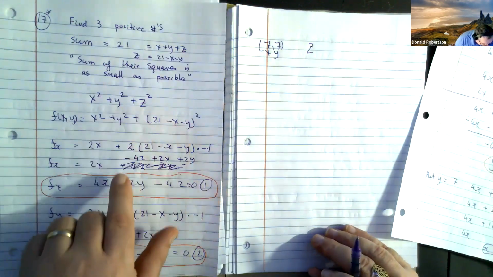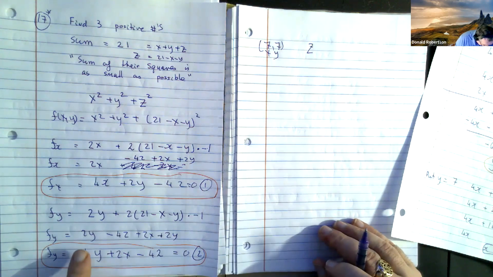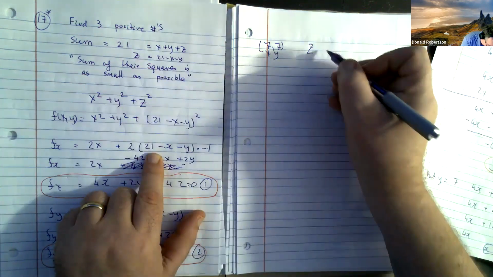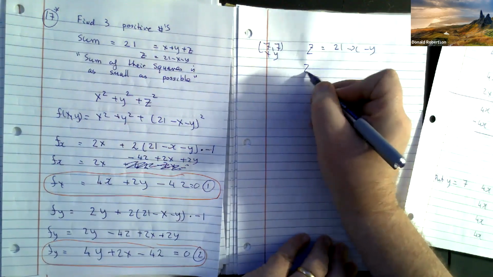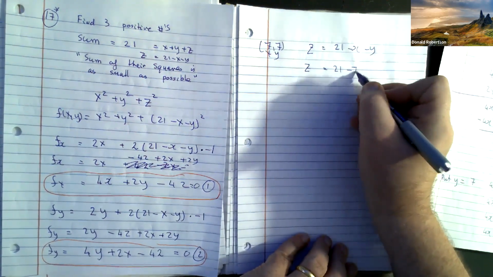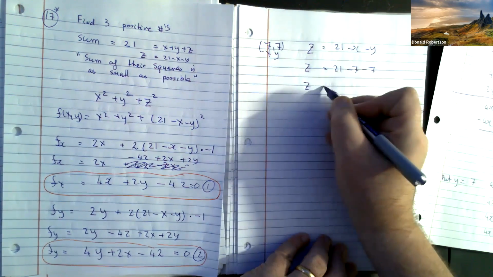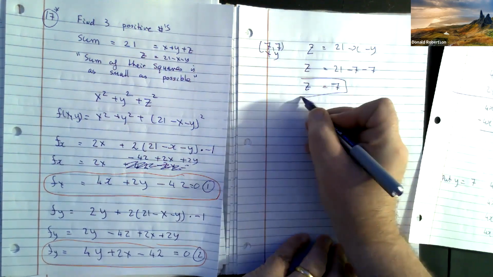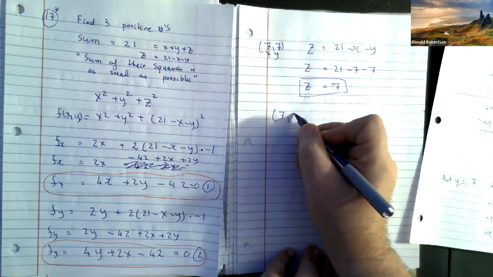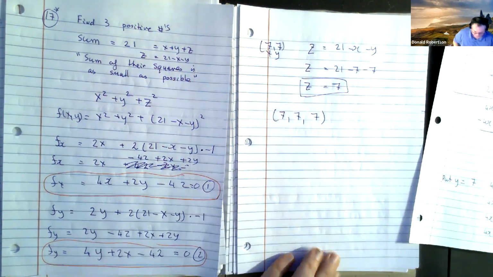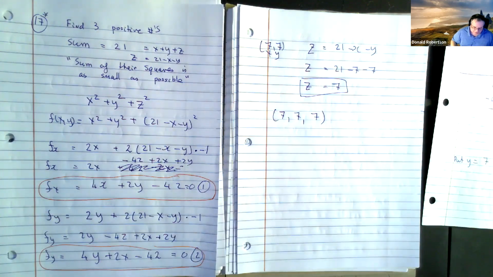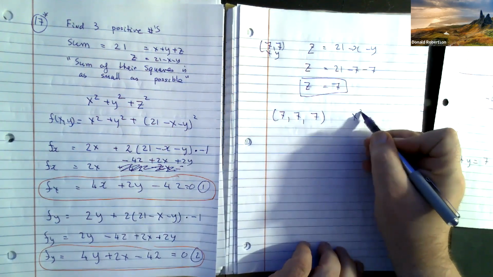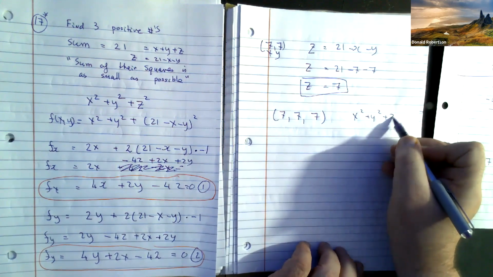So let's see what the z would be equal to. The z, I forget what that guy was, is way over here. Where did I put you, z? There we go. Z is 21 take away x, take away y. 21 take away 7, take away 7. Oh, that is so pretty. So 7, 7, 7 is the situation that's going to generate the smallest value for x squared plus y squared plus z squared.